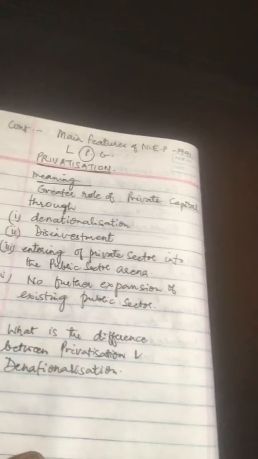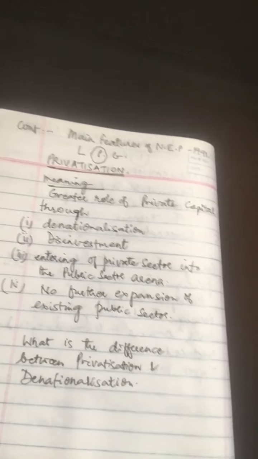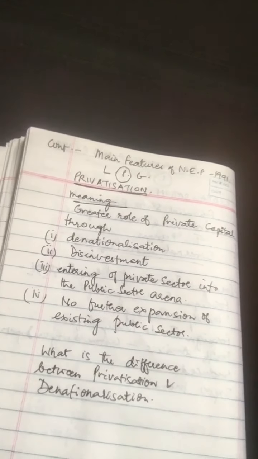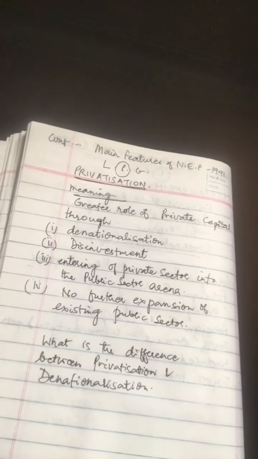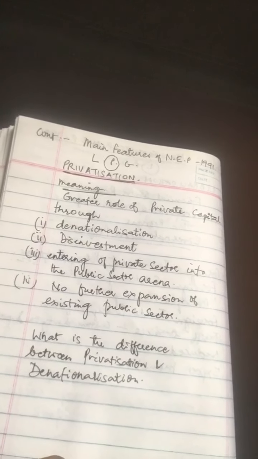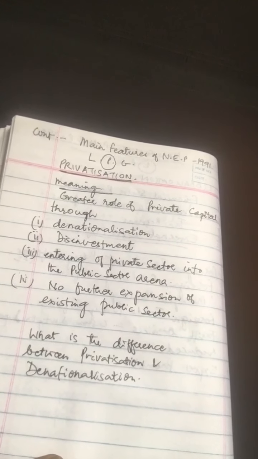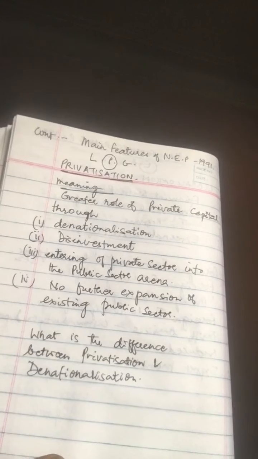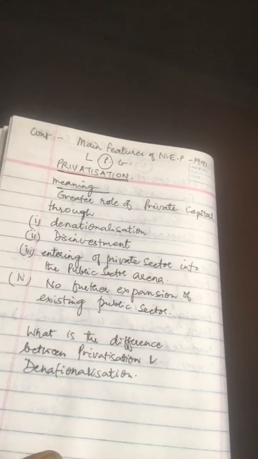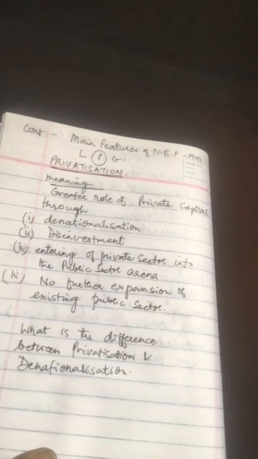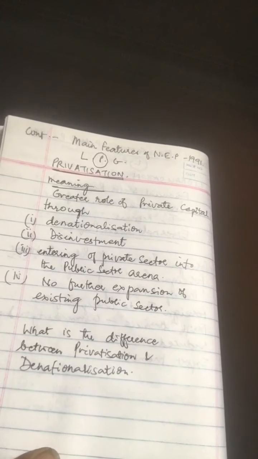So what is disinvestment when you're talking about that? It is a policy instrument to promote privatization. Disinvestment occurs when the government sells off its share capital in public sector undertakings to the private investors.